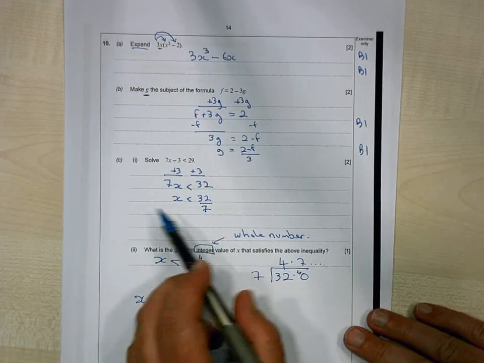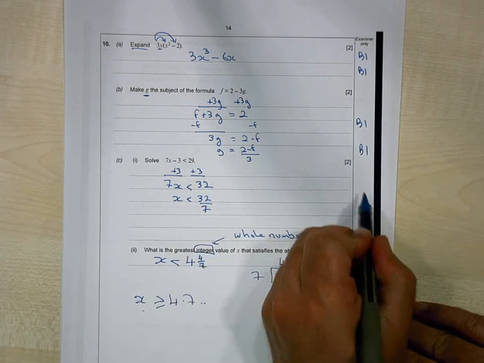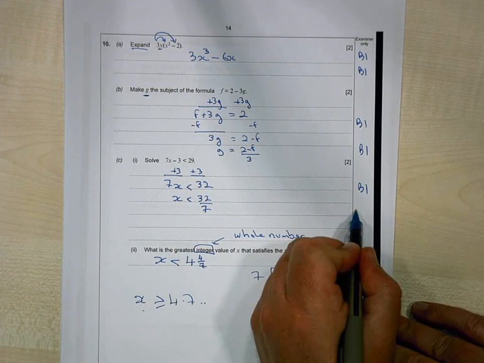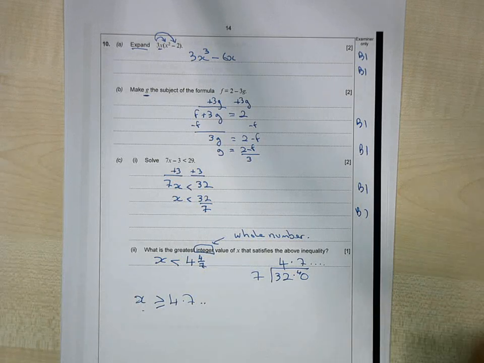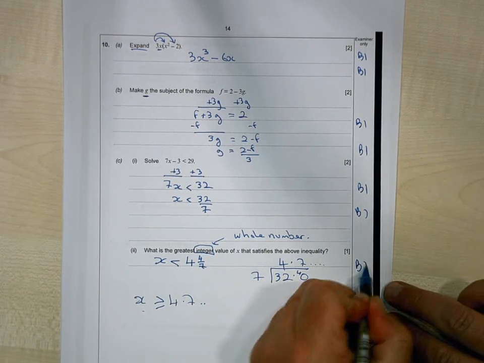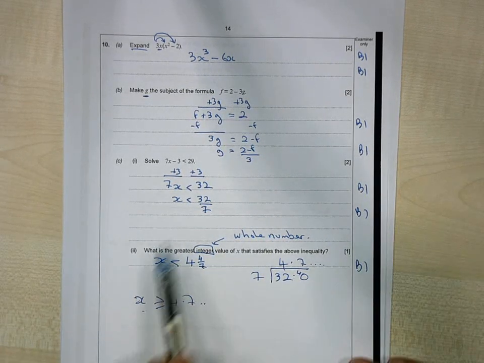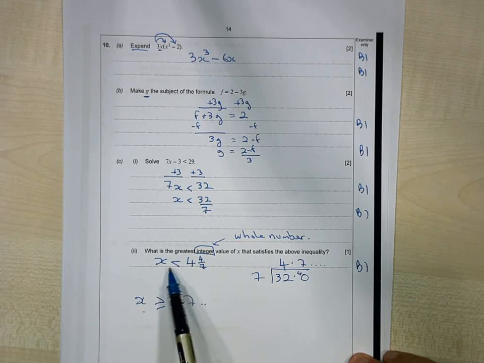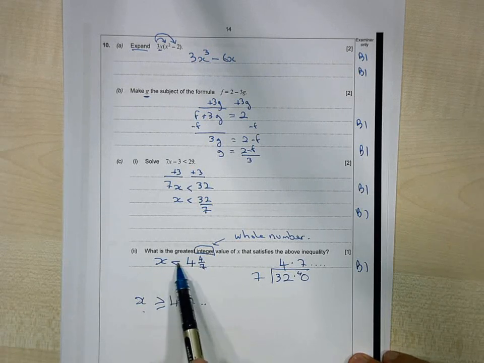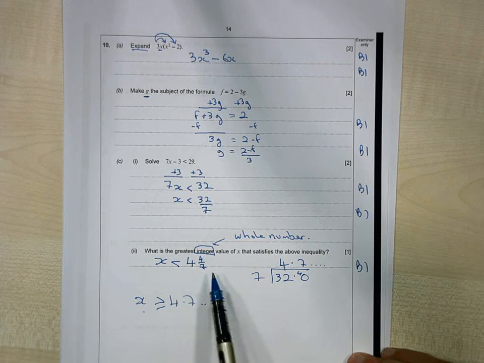So for that, there'd be 1 mark for getting it down to 7x equals 32, and 1 mark for 32 over 7, and then 1 mark for that. So, yeah, you need to be aware of what that means. The inequality always points to the smaller value.